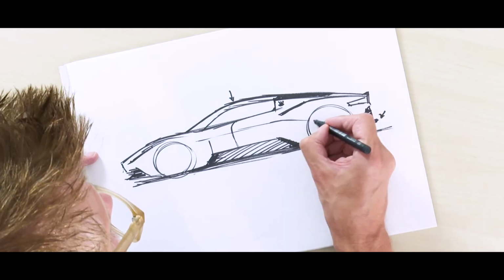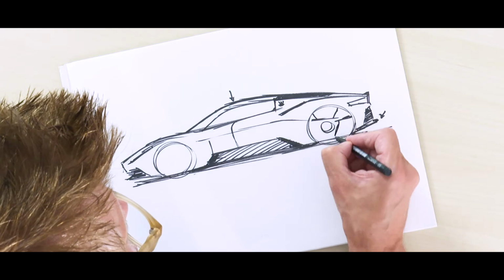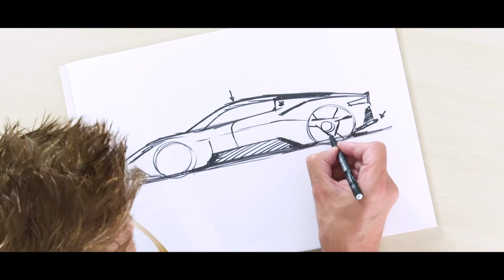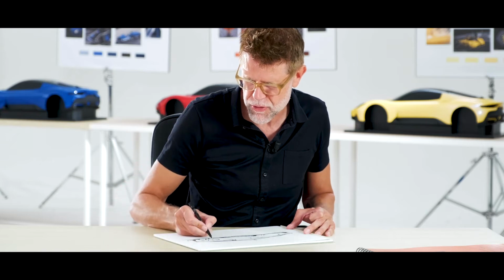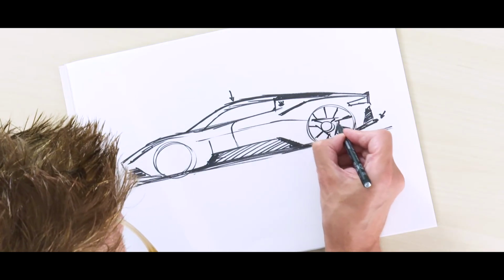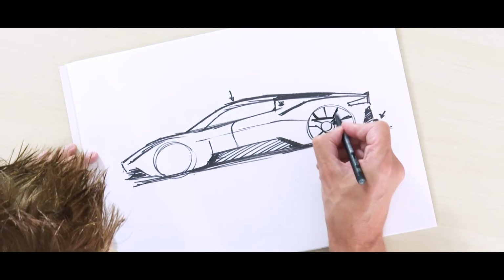For the wheels, we were looking into our archives and really discussed and studied which wheels we used in the past really stand for Maserati and iconic and can only be used for this brand. And we came up with these Trident wheels that basically are a stylized form of the Trident.